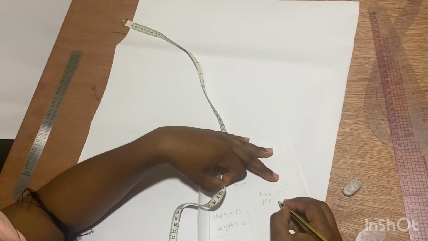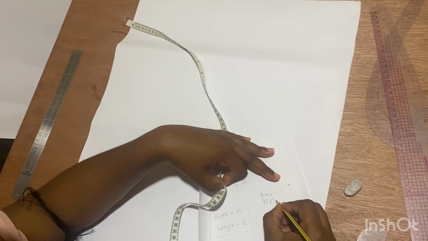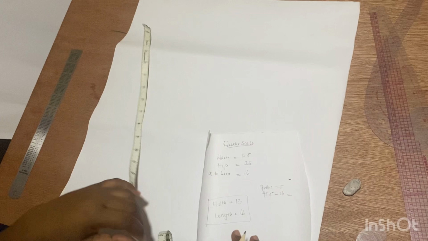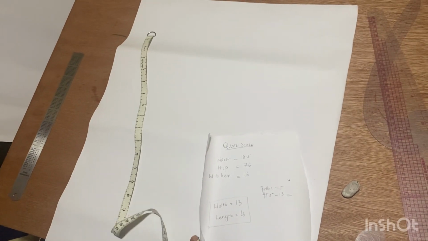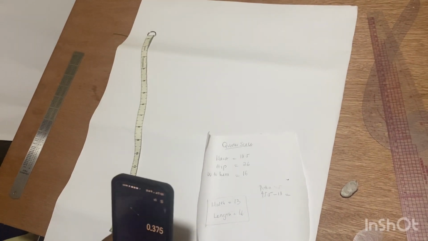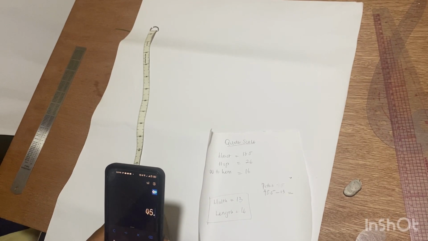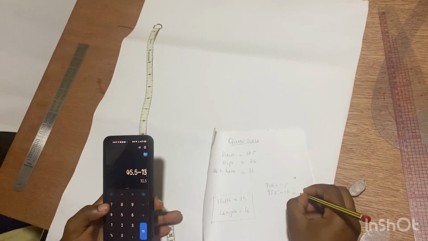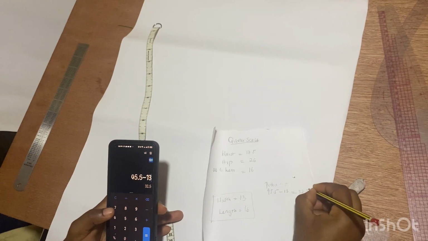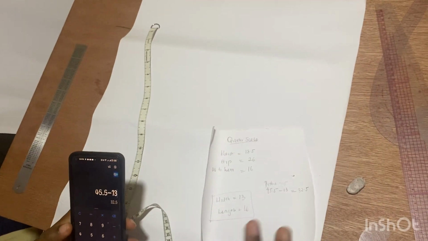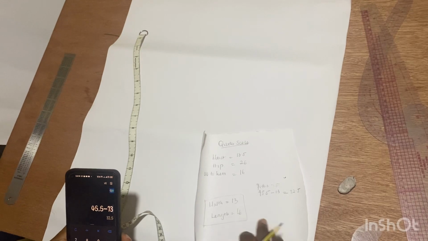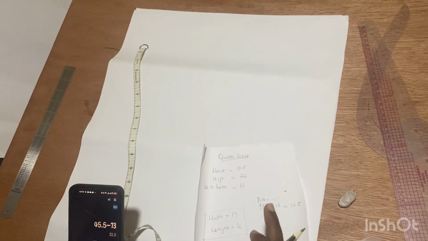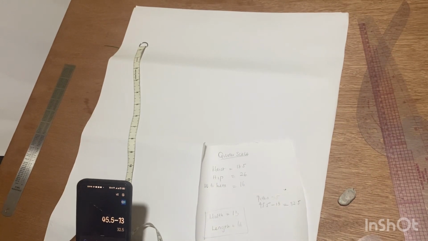Now the width measurement is 13. So 45.5 minus 13. We'll do the calculation. So I have 45.5 minus 13. That's 32.5. Don't forget, you measure your own pattern, so yours might be different from what I have. It's okay. All you need to know is that your width for quarter scale is 13. So you subtract 13 from whatever measurement you have on your pattern.